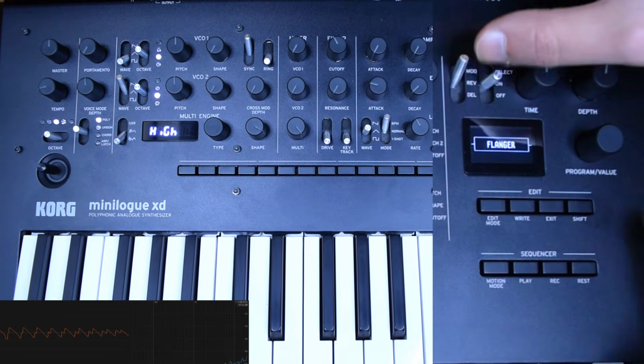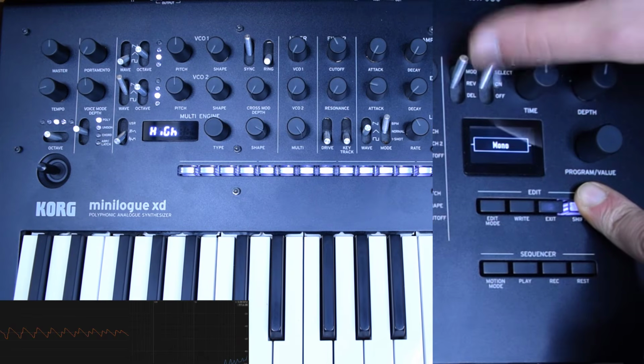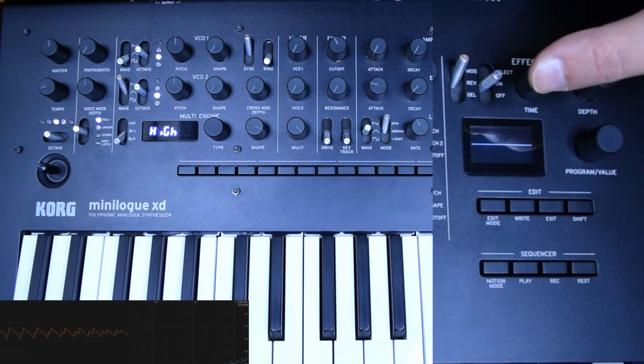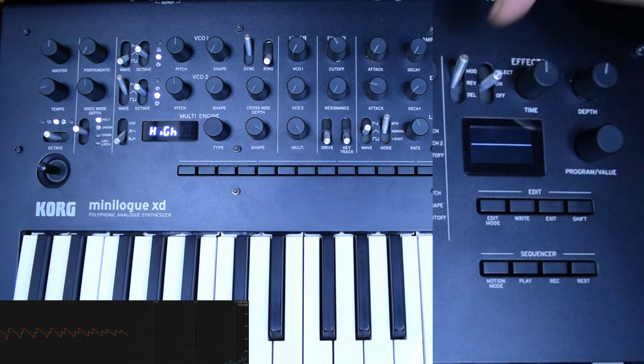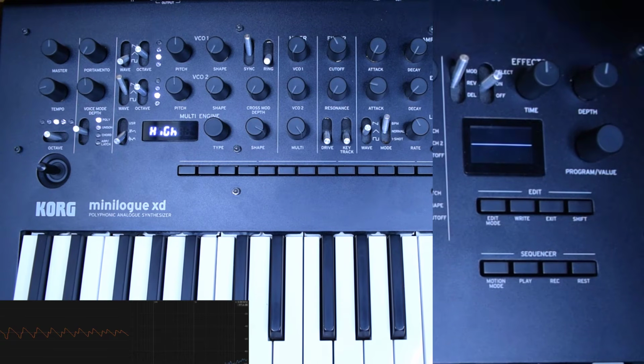Same with the other one, with the flanger. If I go to that one, it's going to be a little bit different. Now, of course, it's going to be up to you to explore all the different sounds because they all sound a little bit different. And this is something that you get on the modulation section, just on the modulation. You don't get it on the reverb and you don't get it on the delay.